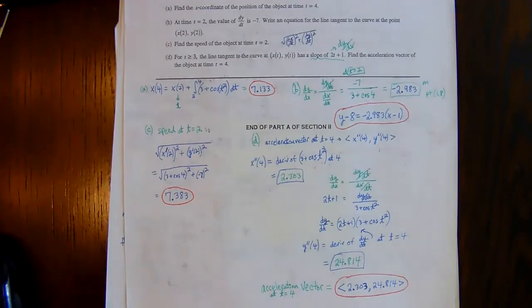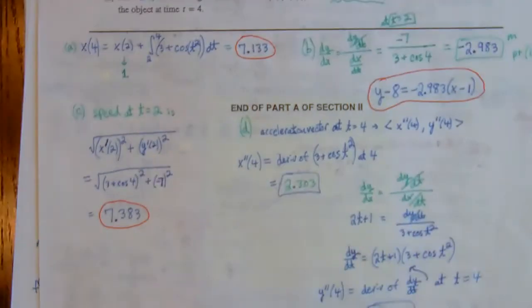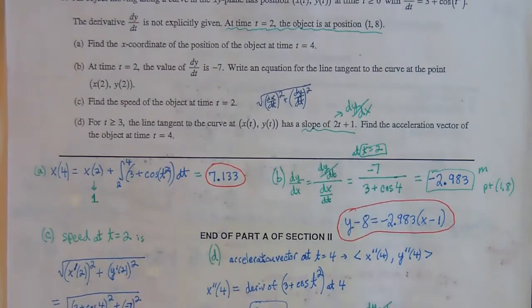Here's all my work for this parametric one, in case you just want to check your work real quick there, and then we'll talk about each piece individually. When you want to find position, you always have to take into account the initial position.